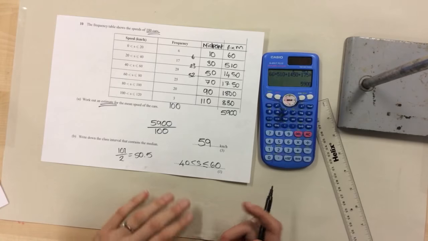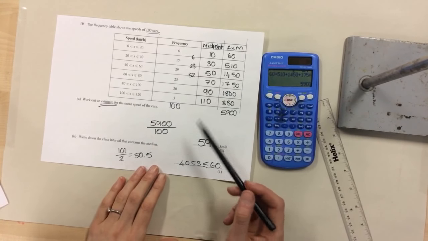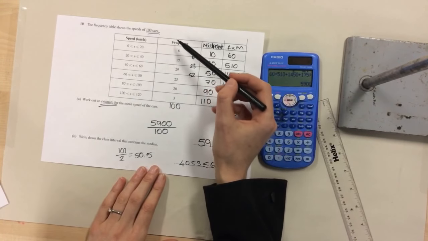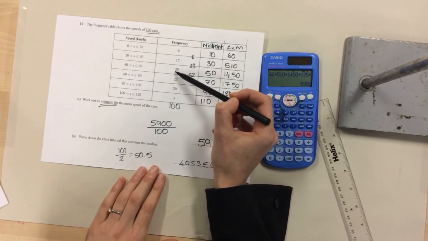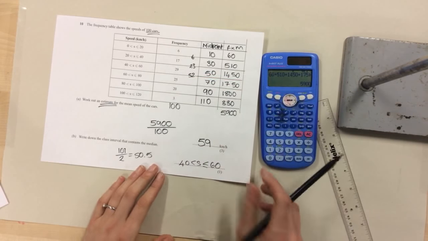If it said what was the modal class interval, that just means what was the most common speed for cars to be travelling. So if it asked for the modal, 29 is the highest frequency, so I'd write my data from there, which again was 40 to 60.